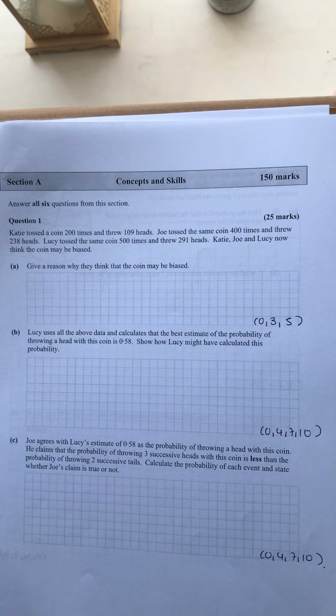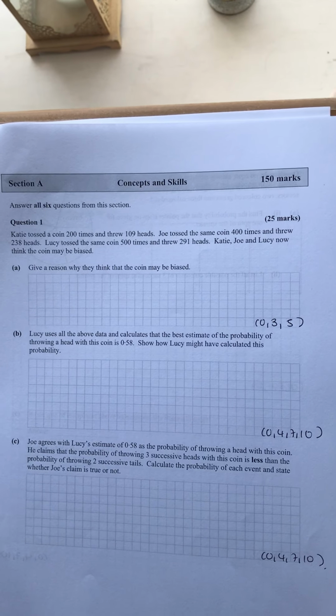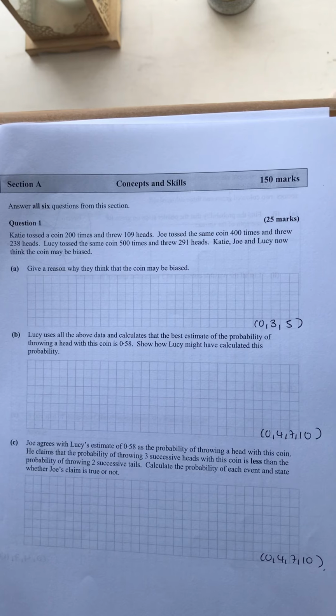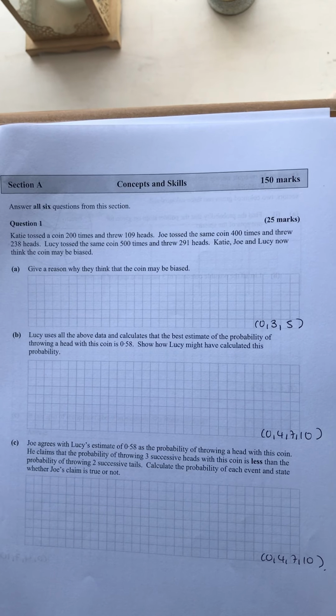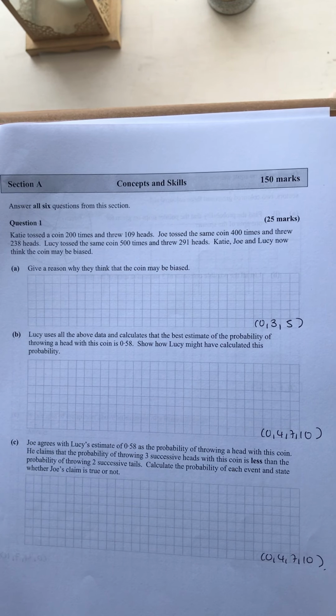So 2013 paper 2 question 1. You've got Katie tossed a coin 200 times and threw 109 heads. Joe tossed the same coin 400 times and threw 238 heads. Lucy tossed the same coin 500 times and threw 291 heads. Katie, Joe and Lucy now think the coin may be biased. Give a reason why they think that the coin may be biased.